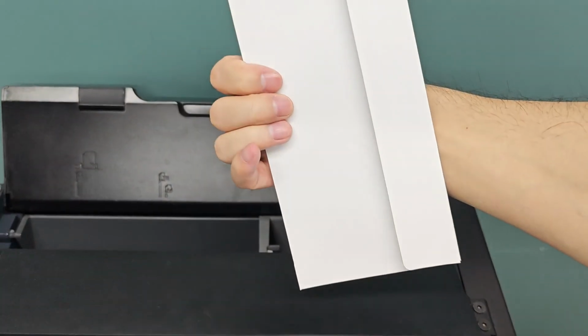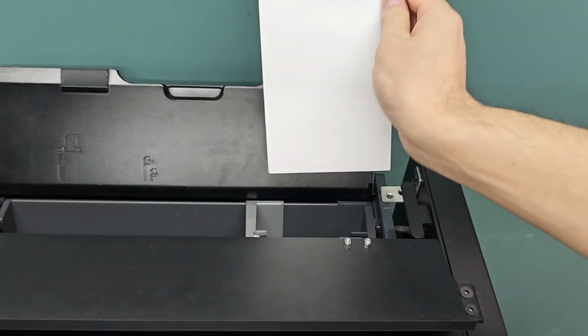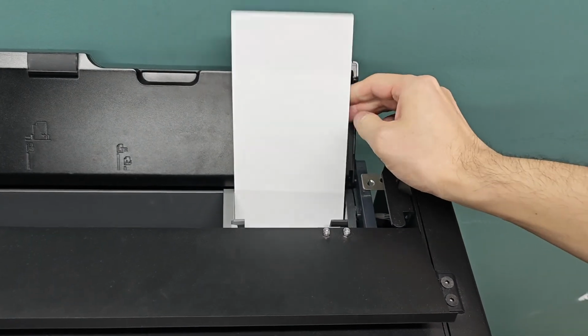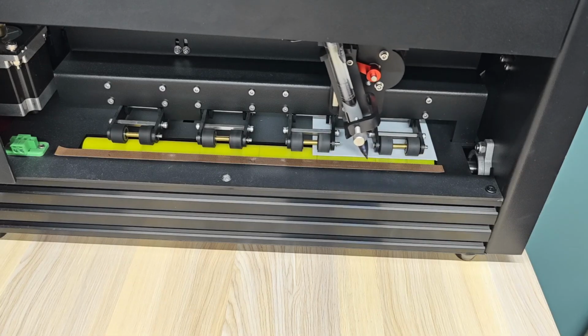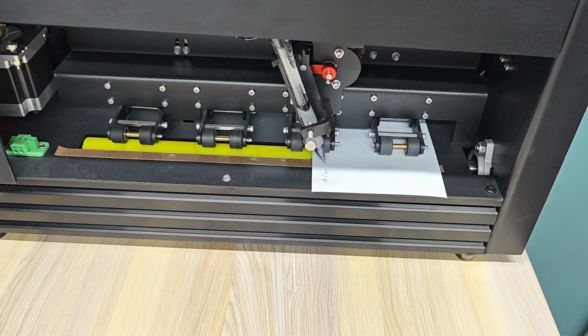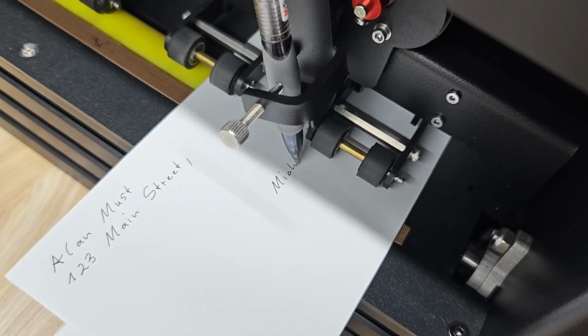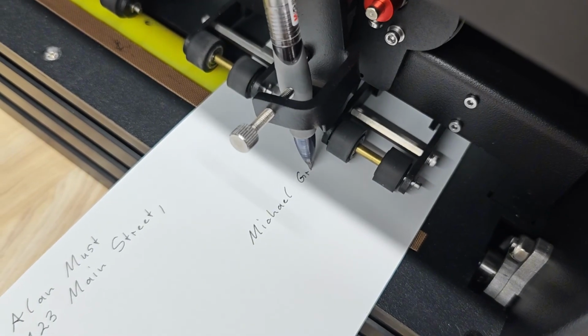When placing the envelope, make sure the flap is on the left and the front side is facing up before loading it into iAuto. Check the results. By following this guide, you can officially use iAuto to batch write personalized Christmas thank you letters and envelopes.